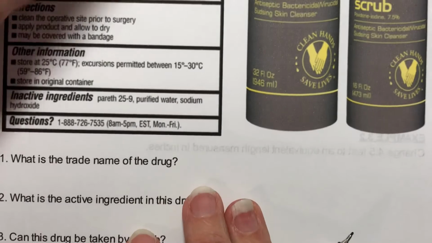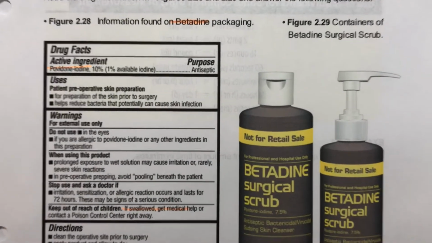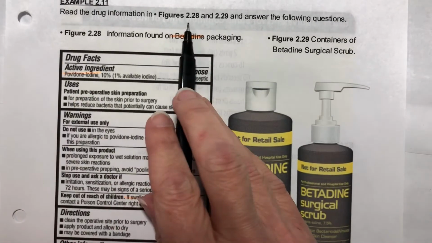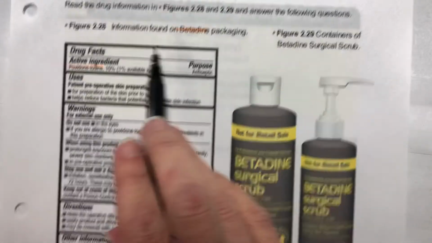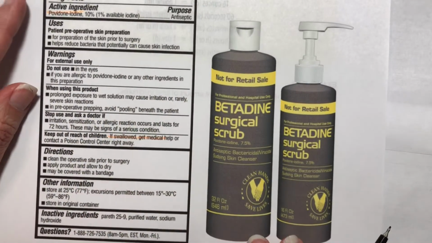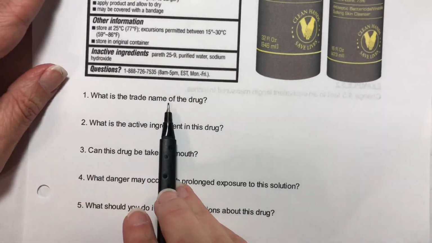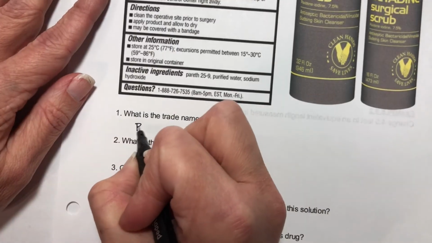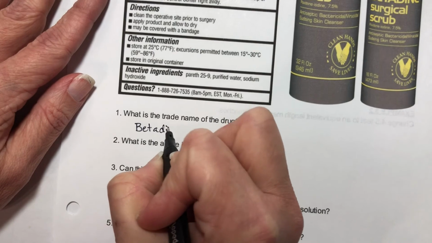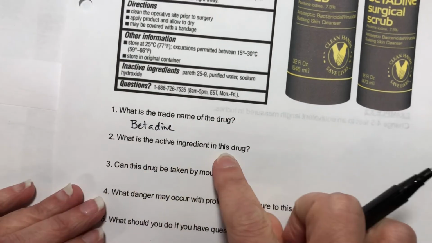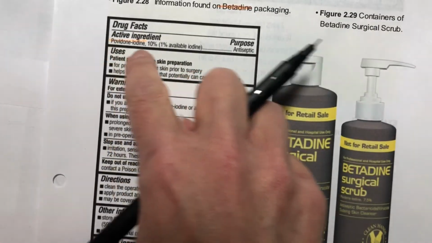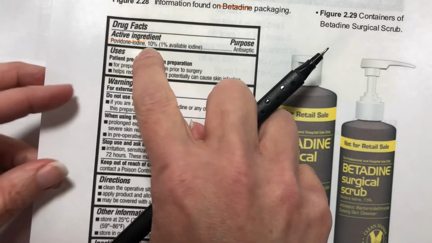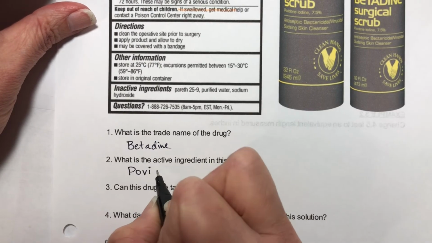Okay, one more, and then we're done with this chapter. Read the drug information, answer the following questions. Okay, so this is Betadine. And what is the trade name of the drug? The trade name is Betadine. Okay. What is the active ingredient in this drug? Right here, povidone iodine.